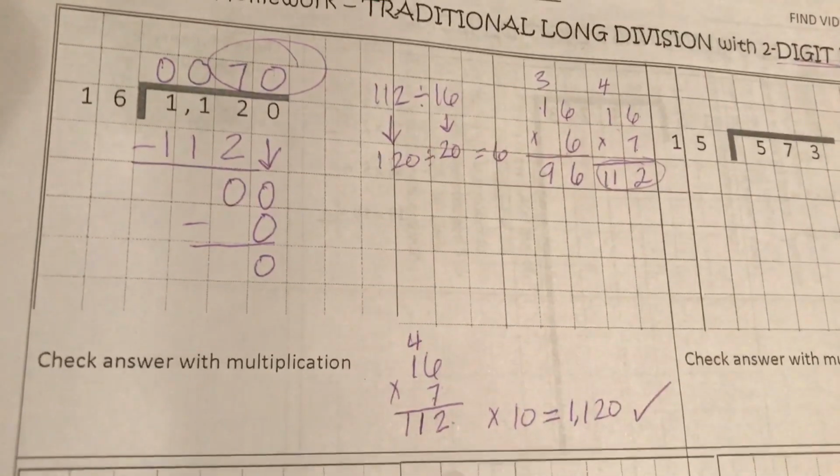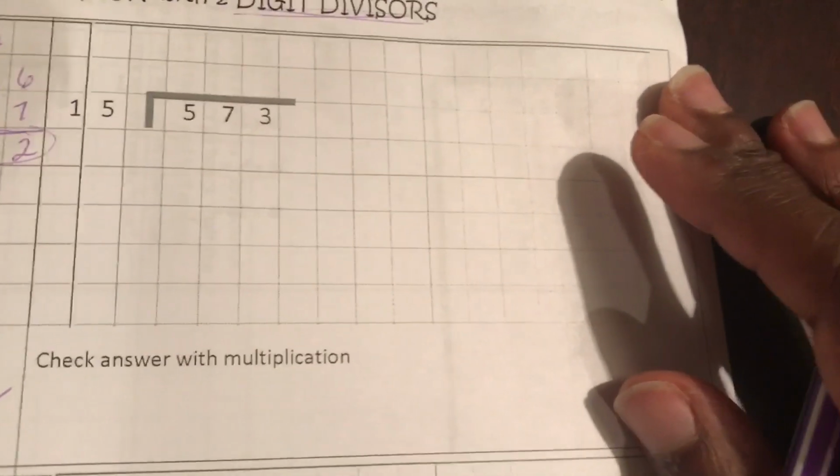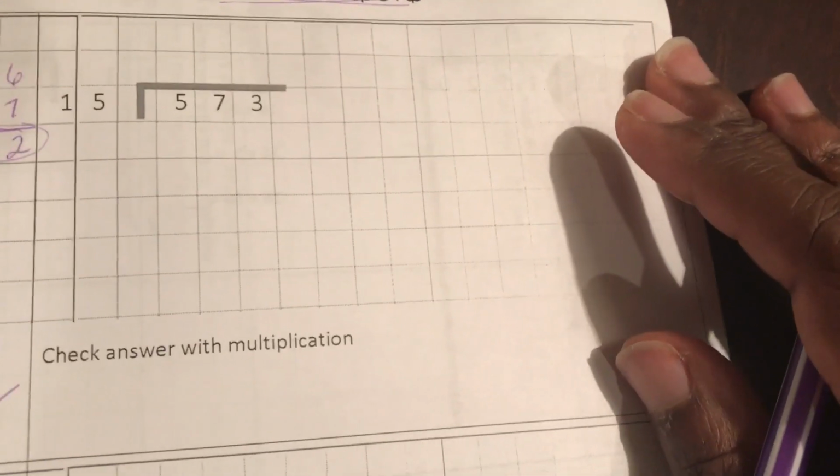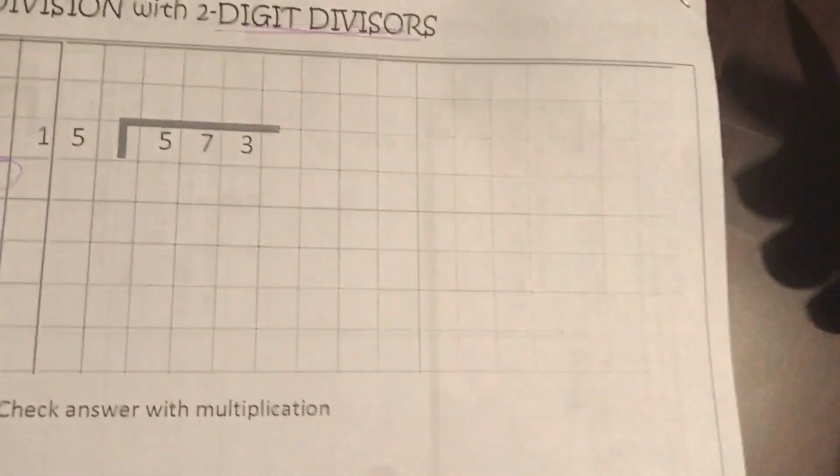Okay, I hope that made sense. We're going to look at another one. Moving my paper right over. Okay, this time I'm trying to see how many times does 15 go into 573.